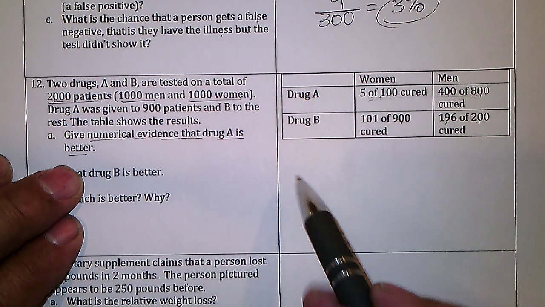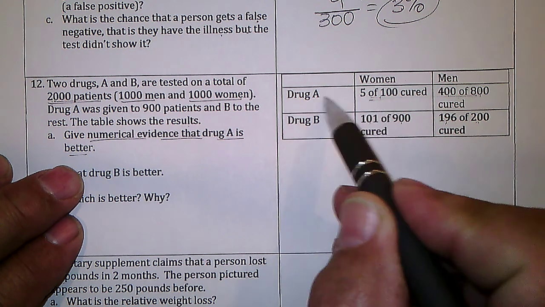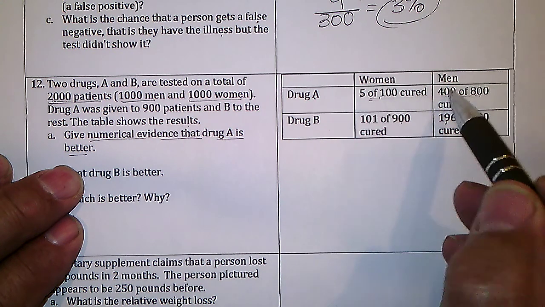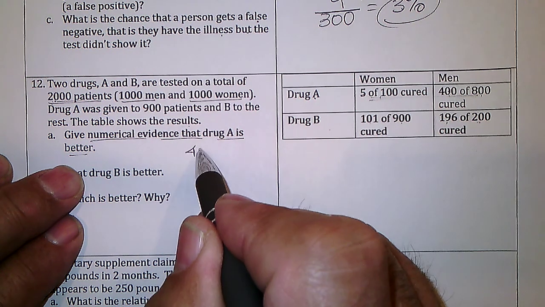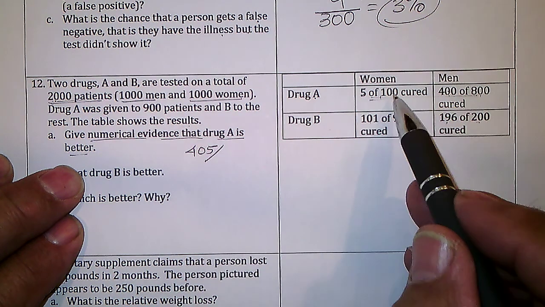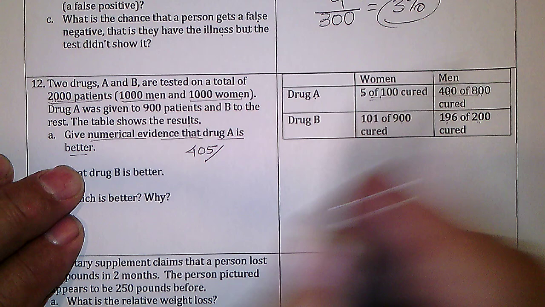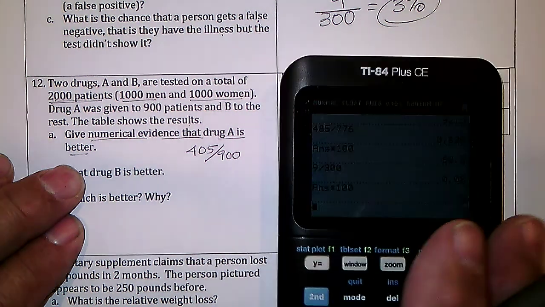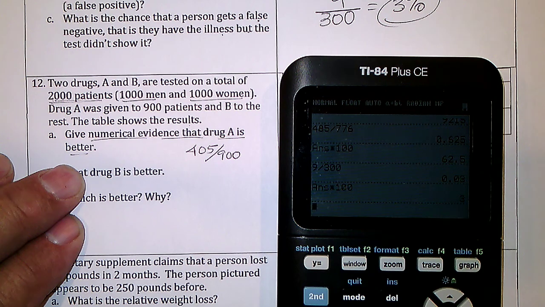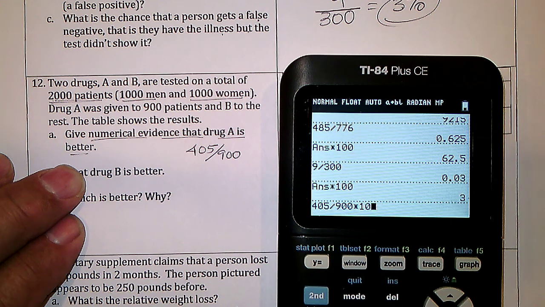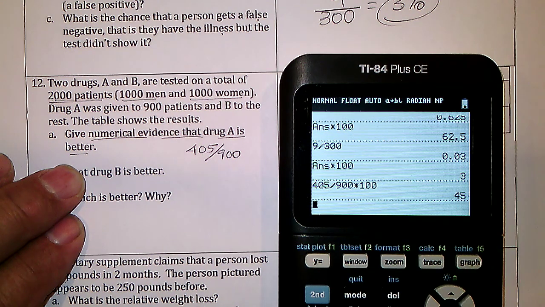Let's look at the overall averages. So drug A for men and women combined, so that's 405 out of 900 are cured. So what percent is that? 405 divided by 900 times 100 to get a percent. 45%.